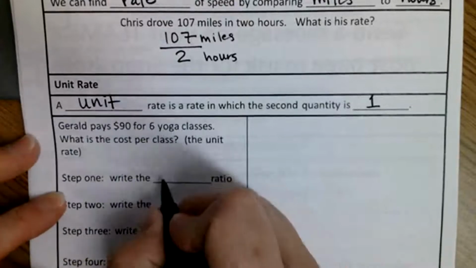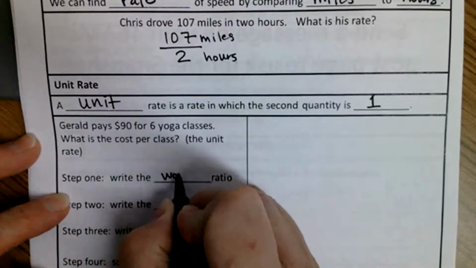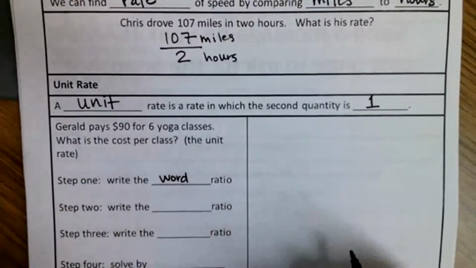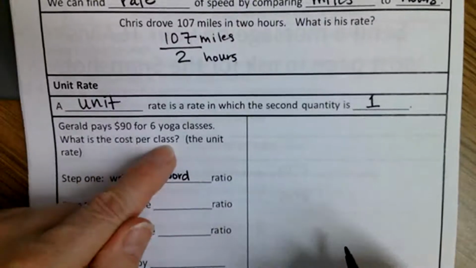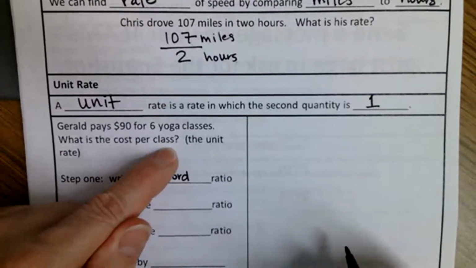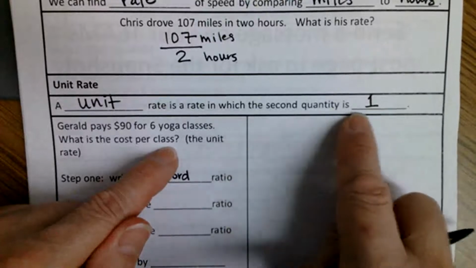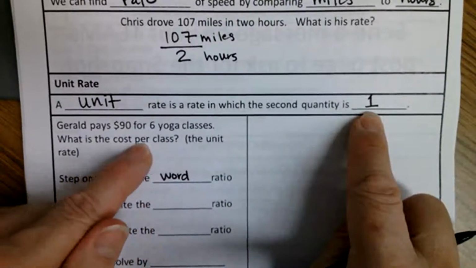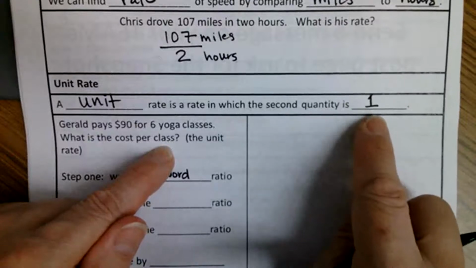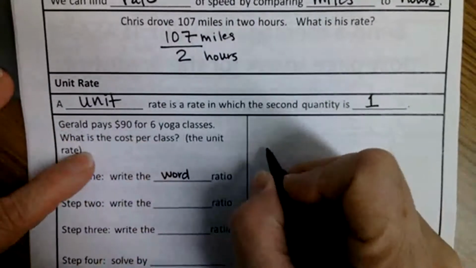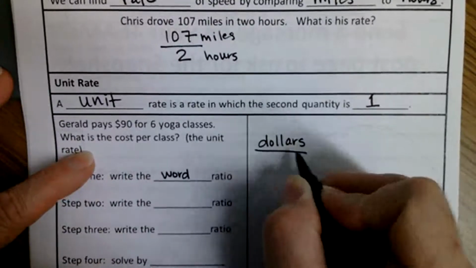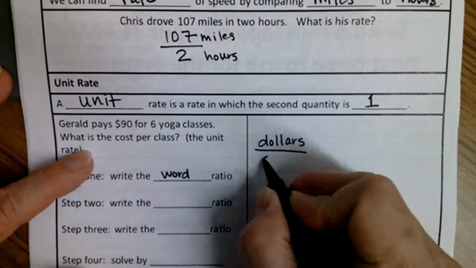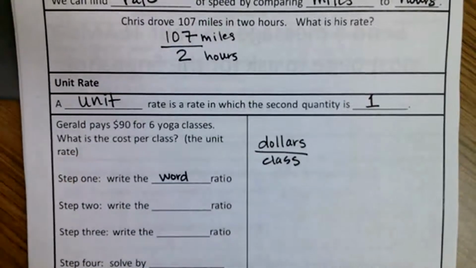First, you're going to write what's called the word ratio. You have to figure out what word goes on top and what word goes on bottom. And since we're trying to find per class, you know that class goes on bottom because it says the second quantity is 1. We want to find out the cost for one class. So we want the second quantity to be 1. So we're going to put dollars on top and class on bottom. Okay, that's the word ratio, dollars to class.